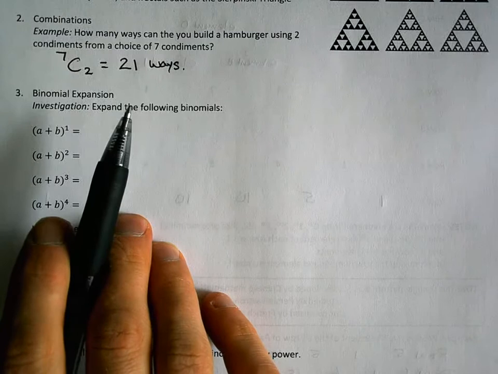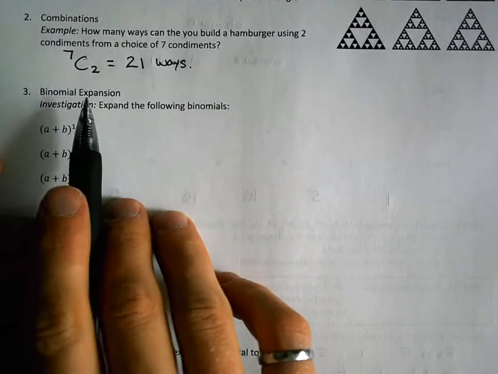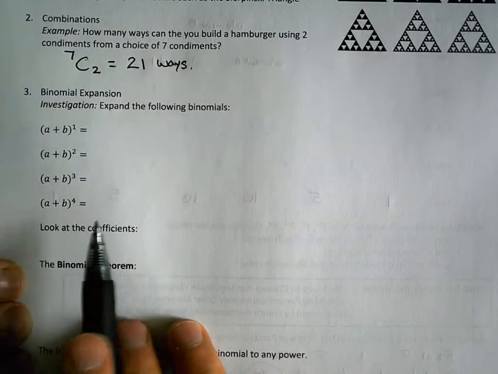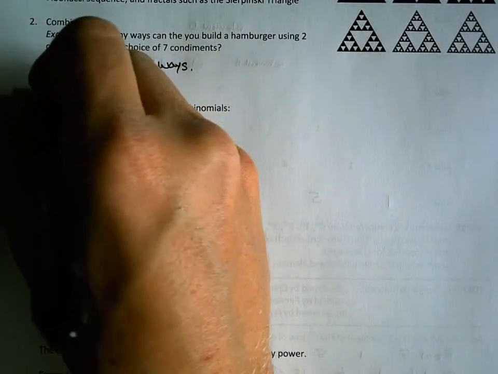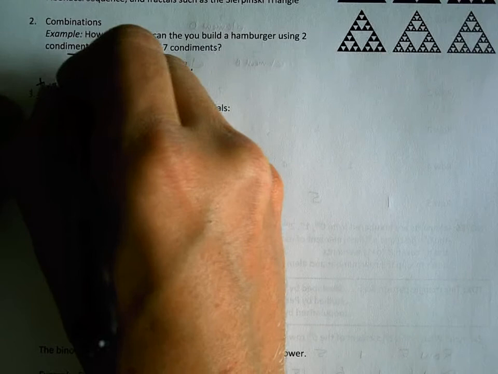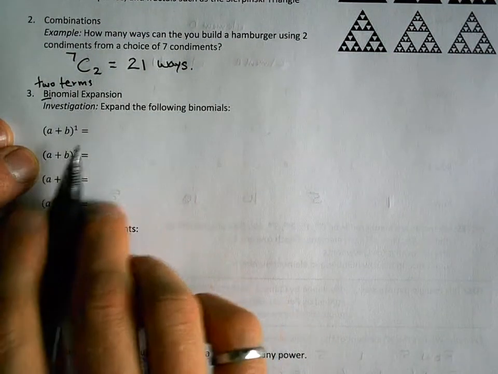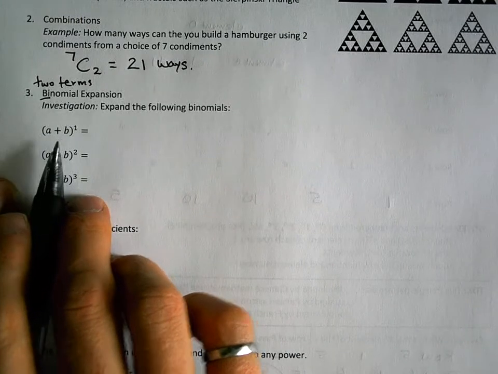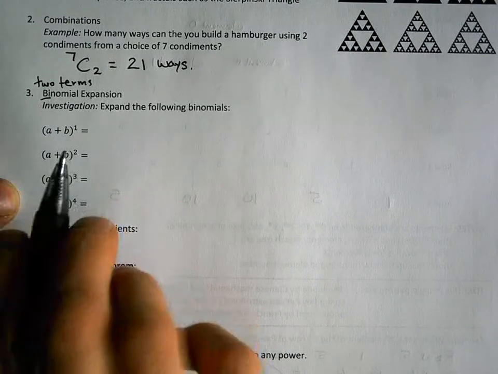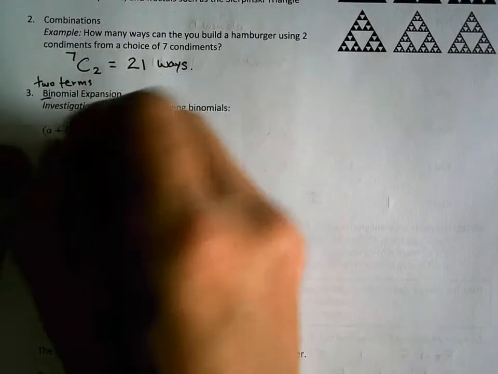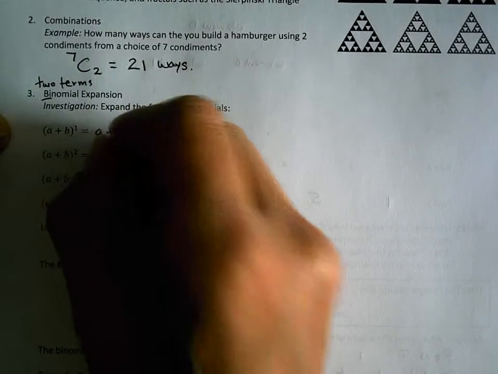Now, those two words hopefully mean something to you, but if they don't, let's just review what binomial expansion is. Binomial, it's like a bicycle. It means you have 2 terms. And expansion means you're expanding these 2 terms when they've been squared or raised to a power. So a plus b to the power of 1, that's just a plus b.